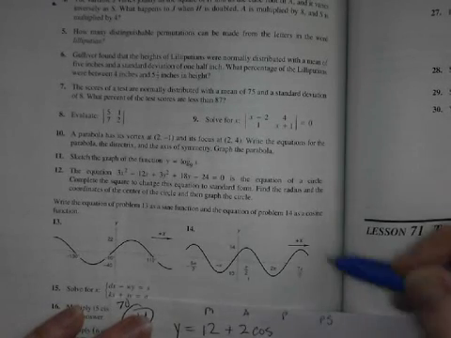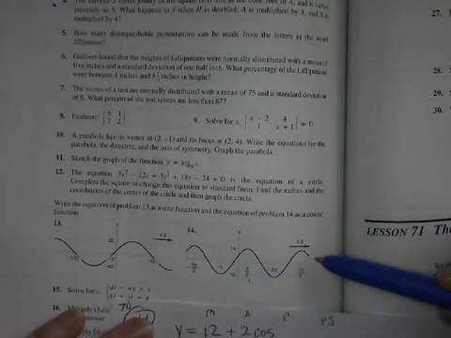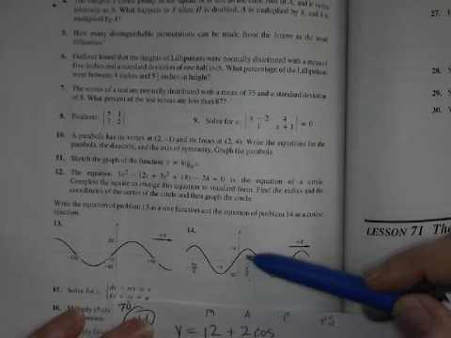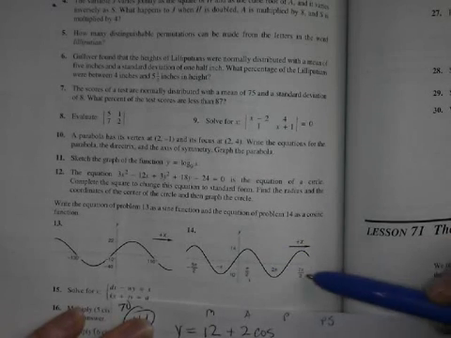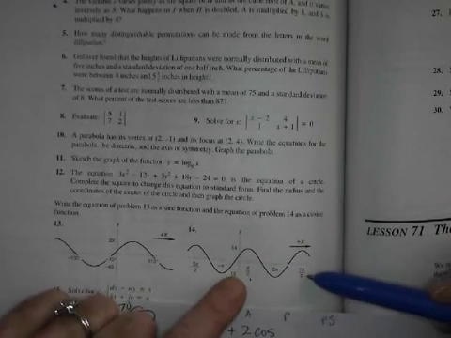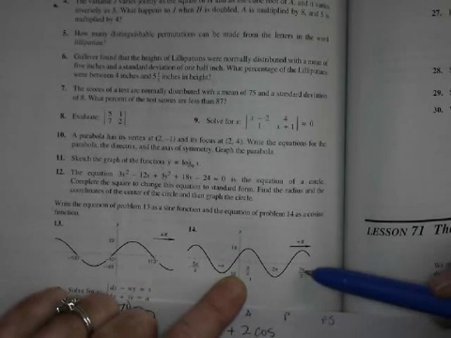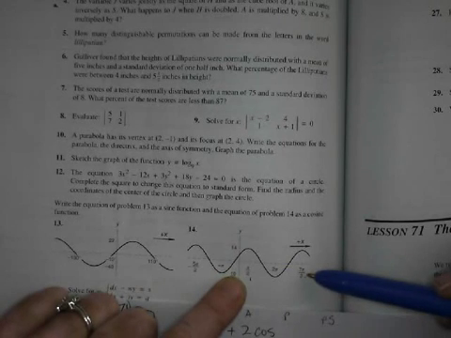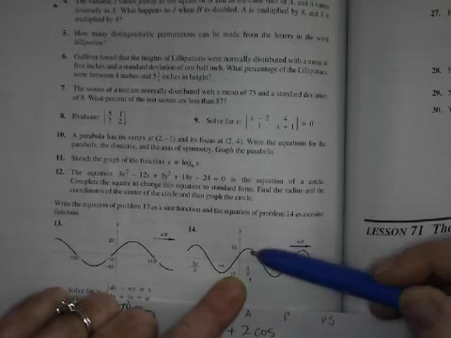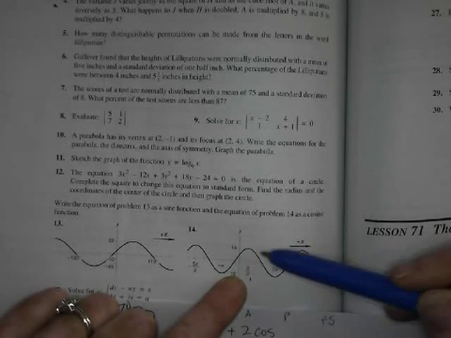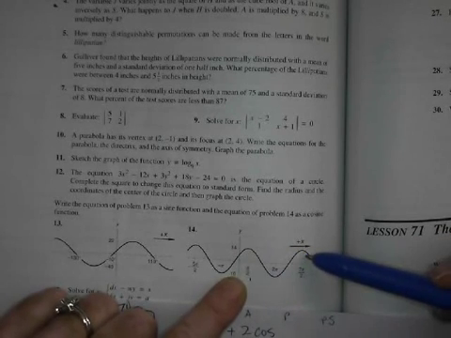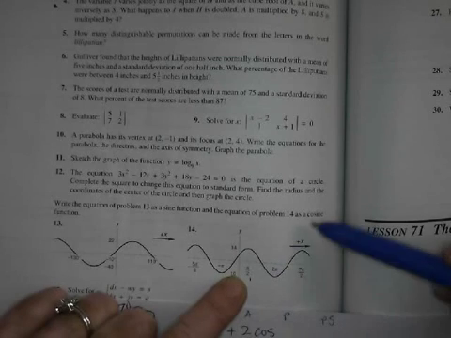Is there anything weird going on with the period? Is it something besides 2 pi? This is pi over 2, and this is 7 pi over 2. So what's the distance? The distance between pi over 2 and 7 pi over 2 is 6 pi over 2, isn't it? From here to here, that's 3 pi.